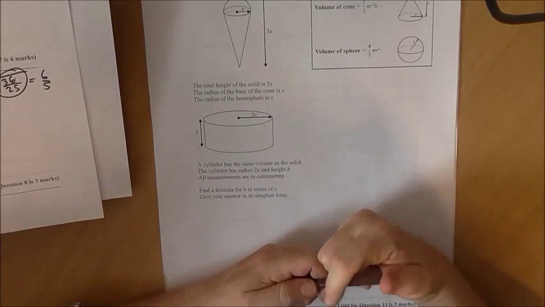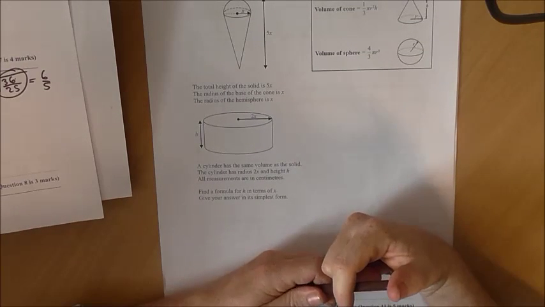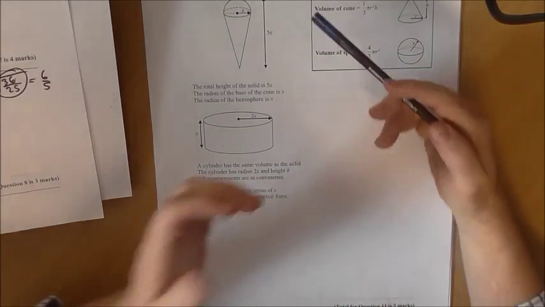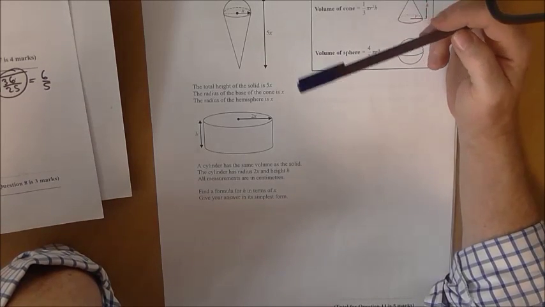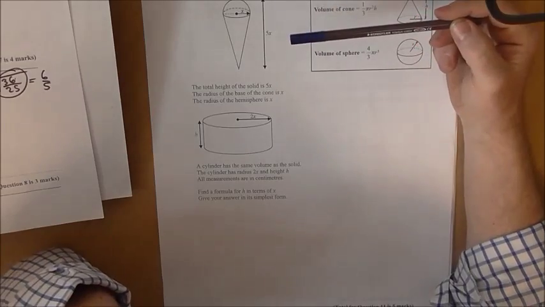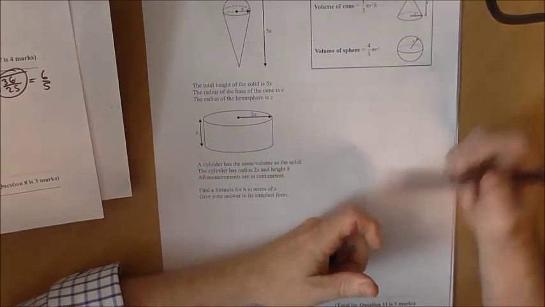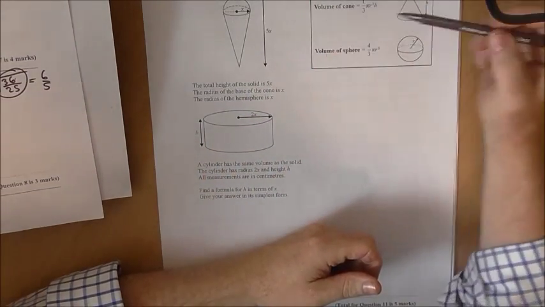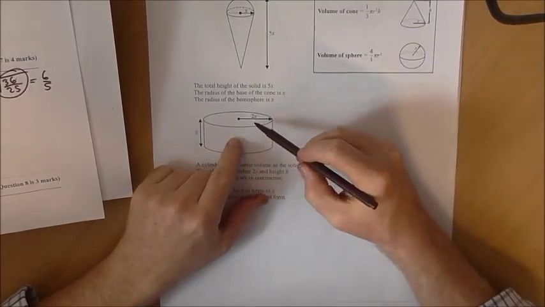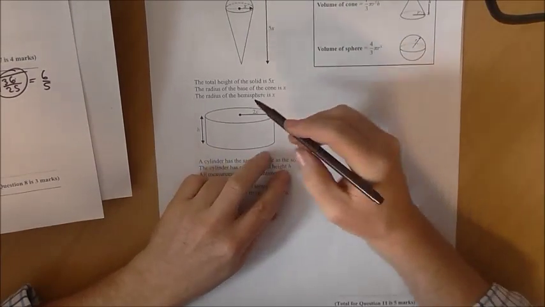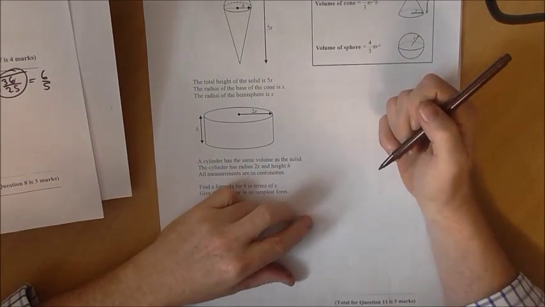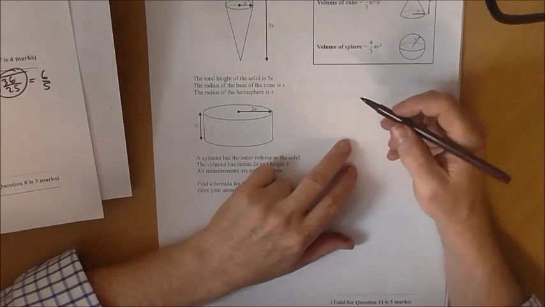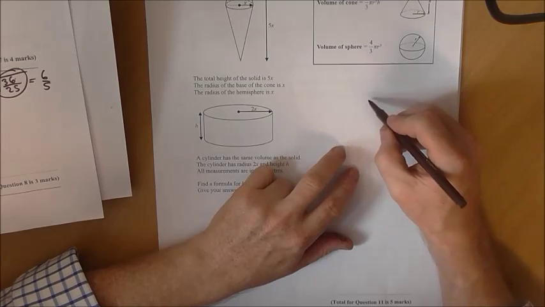Now, question number 11. It's an example of how you have to be willing to substitute into formulas even though what you're substituting in is algebra. All the formulas you need for this are here, and the formula you need for this is not so much a formula but just the principle that the volume of a cylinder is the area of the top times how far it goes down. So what would that normally be?